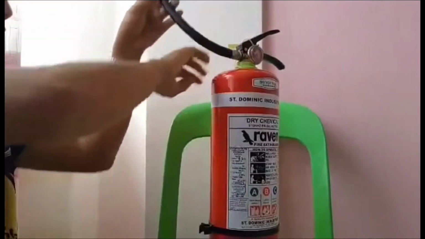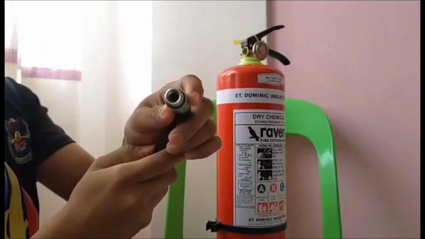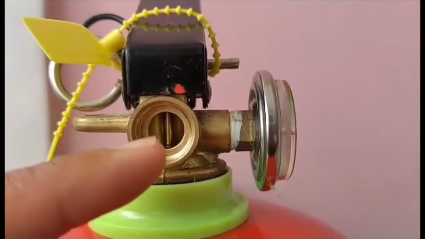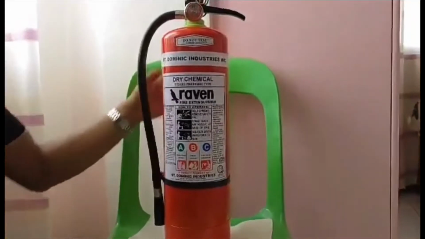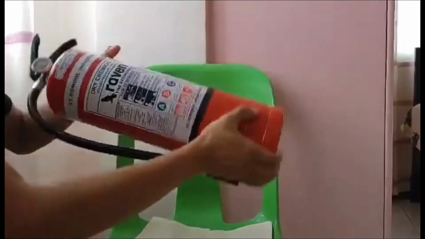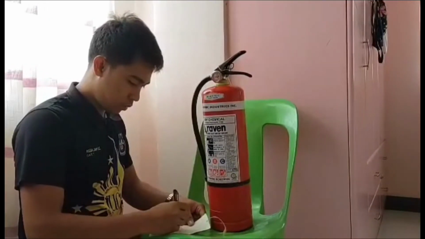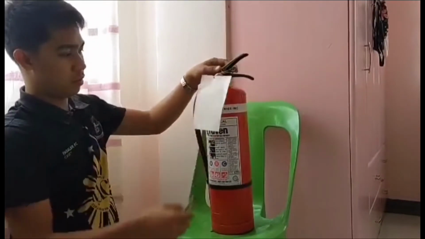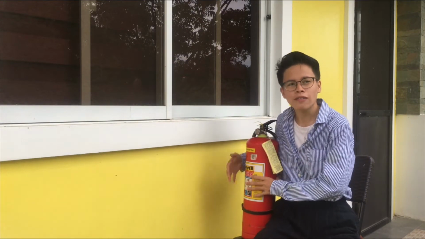Unscrew the horn and inspect the opening for signs of discharge. Also check the section of the hose for blockages. Turn the extinguisher upside down to loosen the dry chemical. Finally, initial and date the monthly inspection card and secure it to the extinguisher. Now, you know how to inspect your own fire extinguisher.